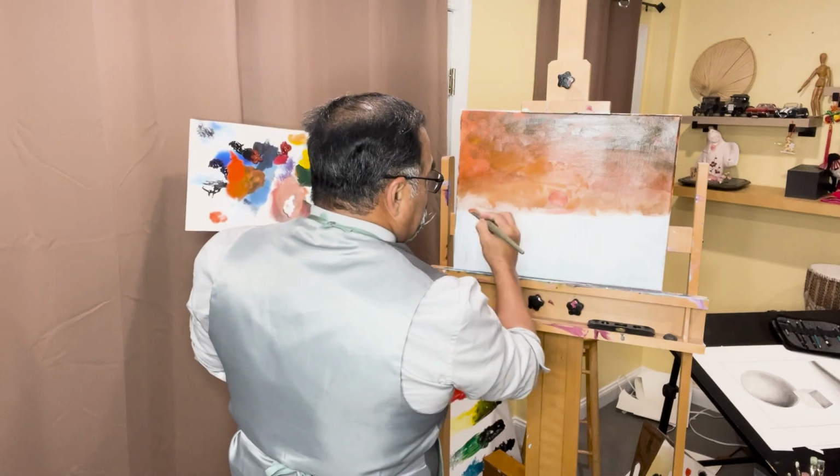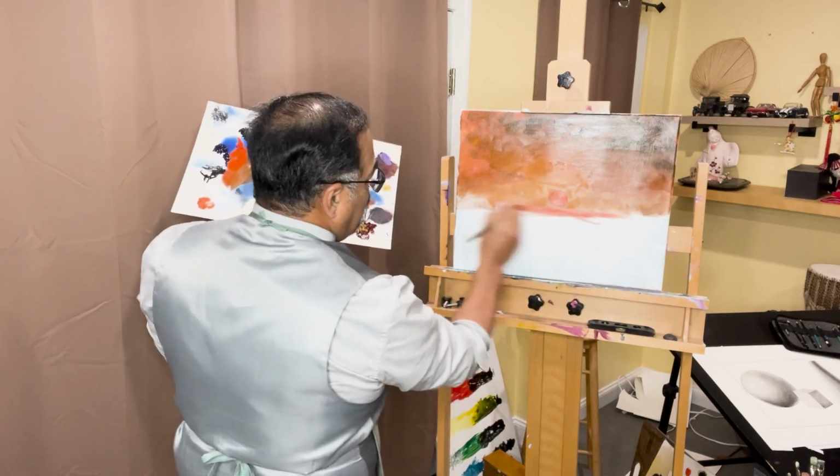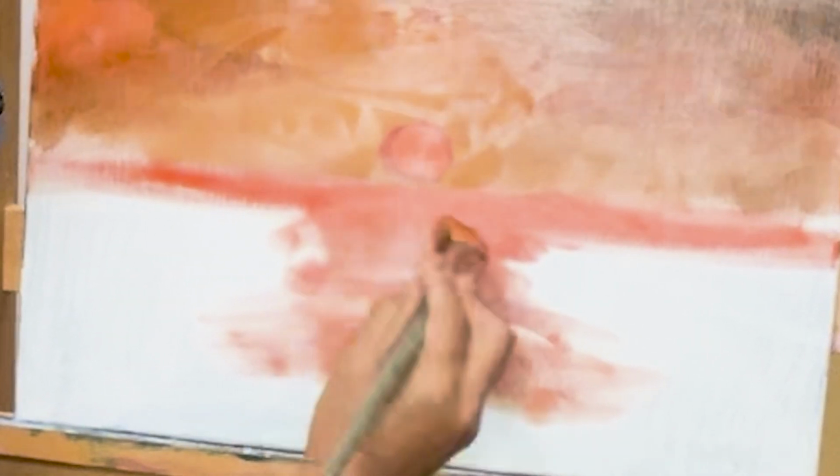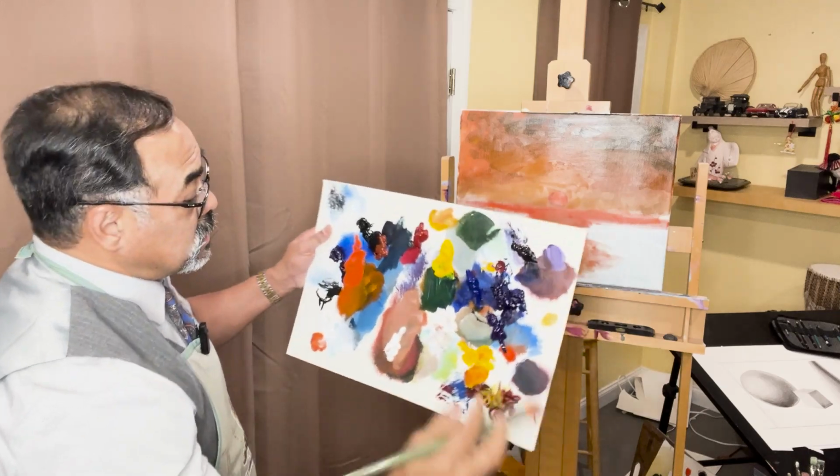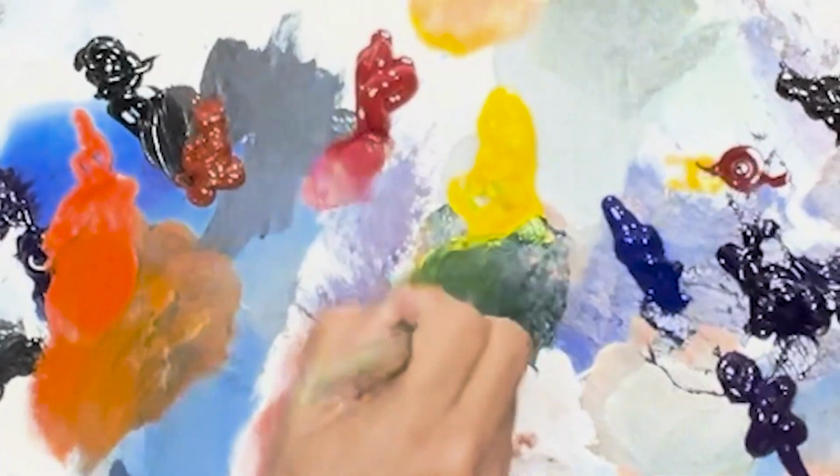All right, so now what I'm going to do is I'm going to come over here. I'm going to pull this orange all the way down here. Add some whites down here. Now what I'm going to do is I'm going to take my green. I'm going to neutralize that green.